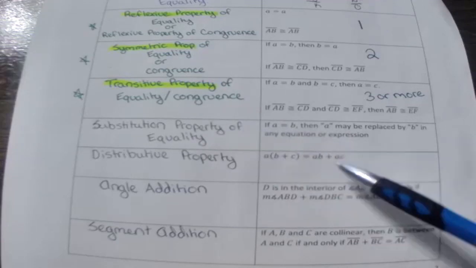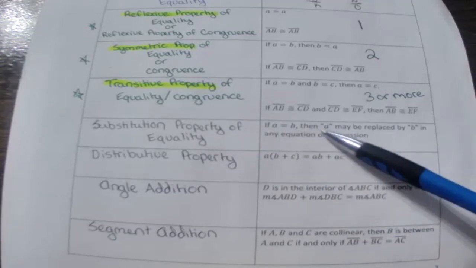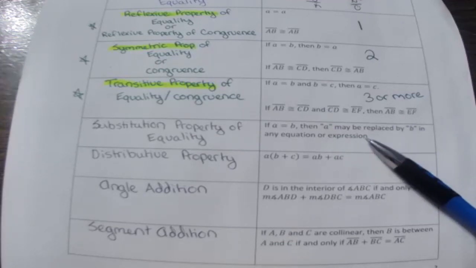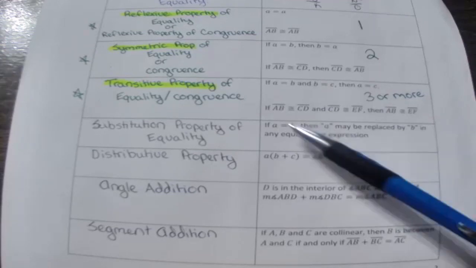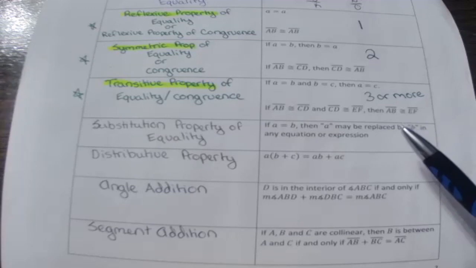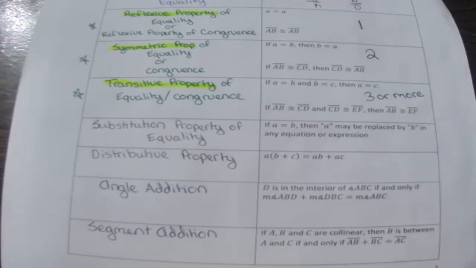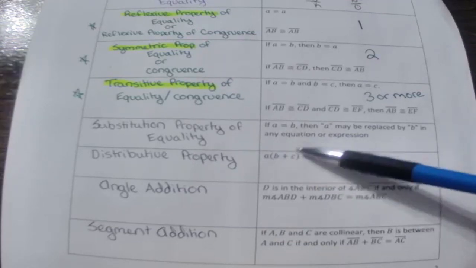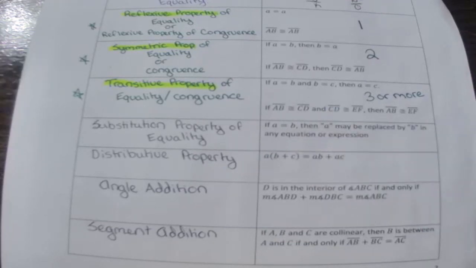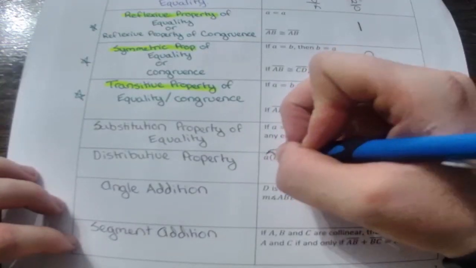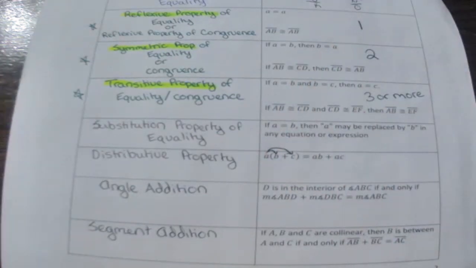For the substitution property, it says if A equals B, then A may be replaced by B in any equation or expression. So basically, I can switch. If I know that the two are equal, I could put A anywhere that B is as well. So that's the substitution property of equality. Distributive property is when you see parentheses and we are multiplying it in. I know a lot of you have seen from your teachers in the past where they're saying what to multiply it into. This would be our distributive property.